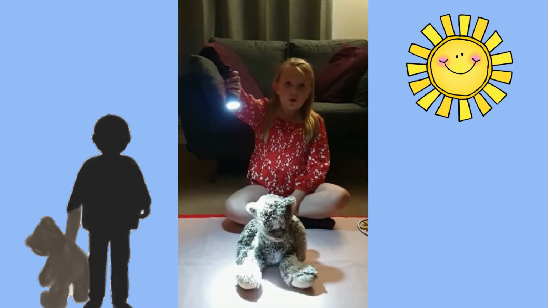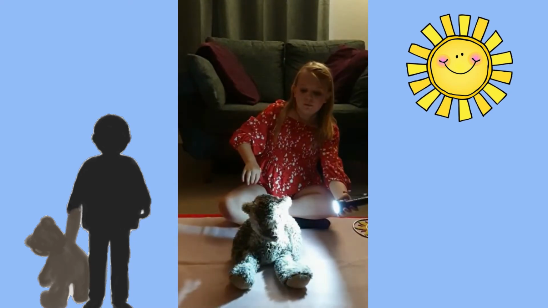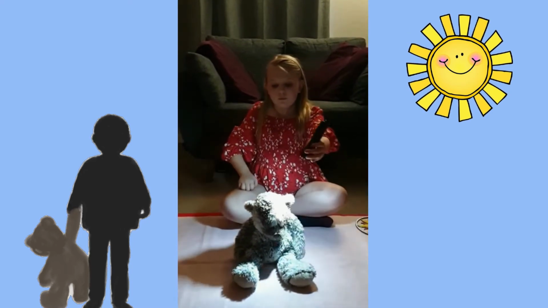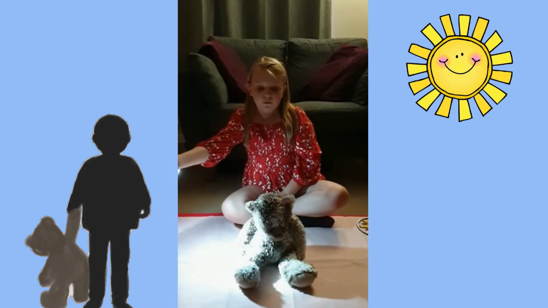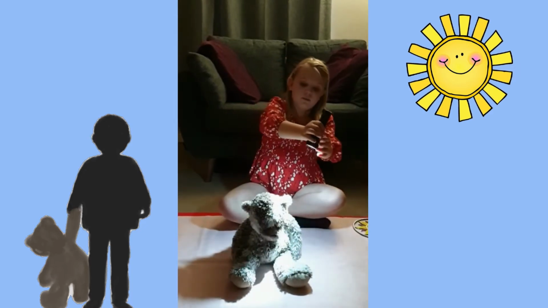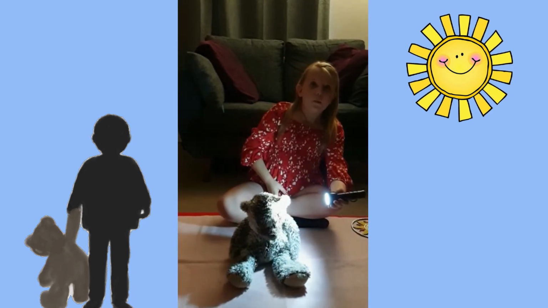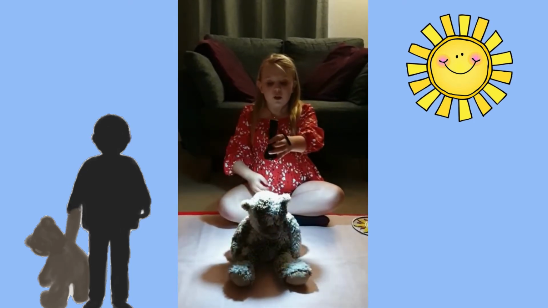Placing the object on the floor, shine the torch on it and notice the shadow. Move the torch over the top of your object in an arc and see how the shadow changes. What do you notice? What position does the torch need to be in so there is no shadow?